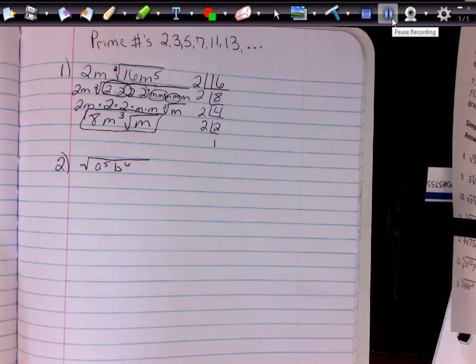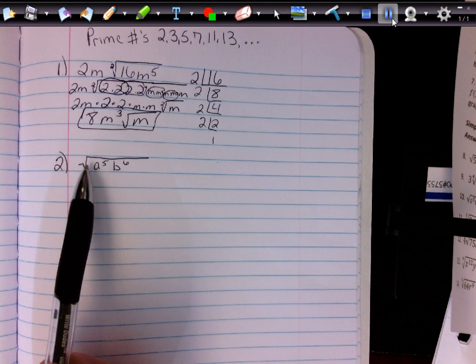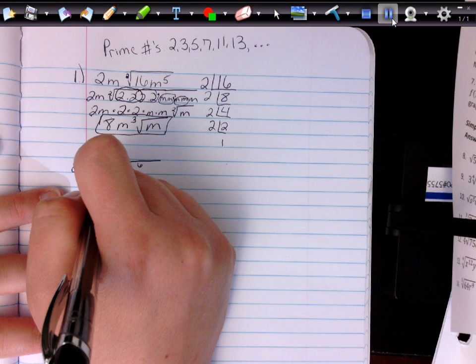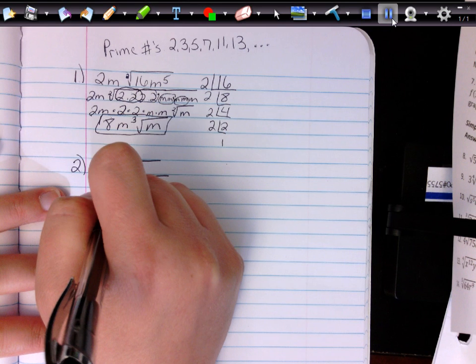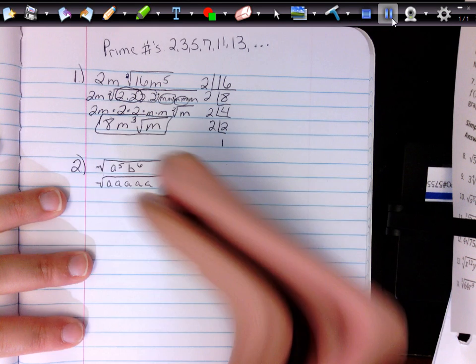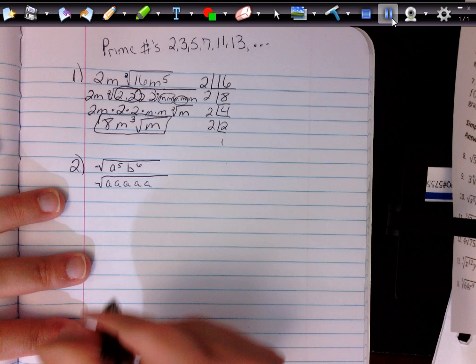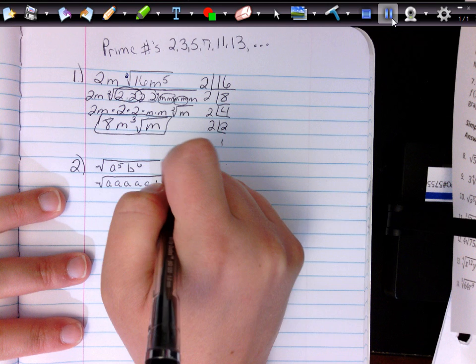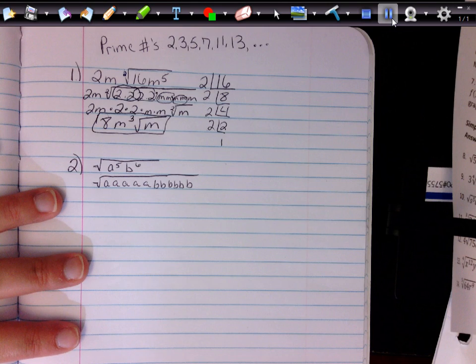Right, go ahead and write down number 2. We have the square root of a to the 5th, b to the 6th. With this one, I don't have a number underneath my radical symbol, so I don't have anything to birthday cake. So here, I'm just going to write out my 5 a's: 1, 2, 3, 4, 5. I'm going to write out my 6 b's: 1, 2, 3, 4, 5, 6. So I wrote out 5 a's and 6 b's.